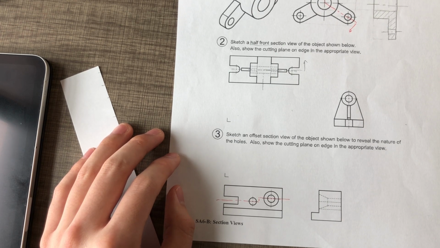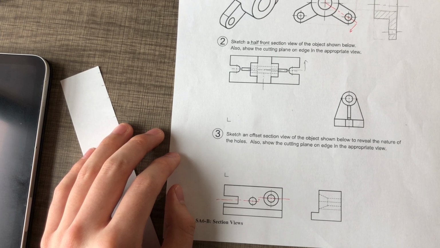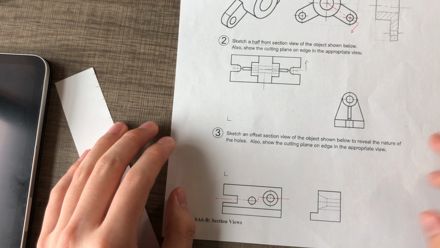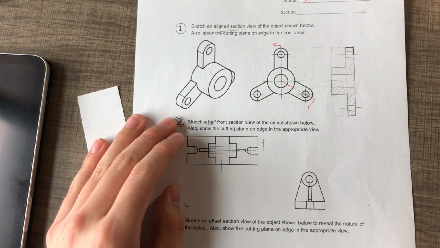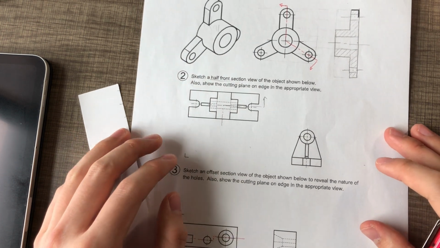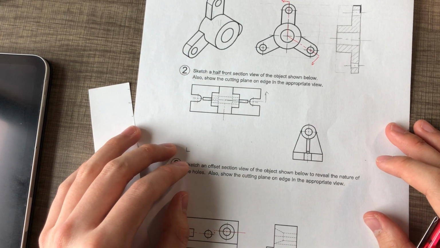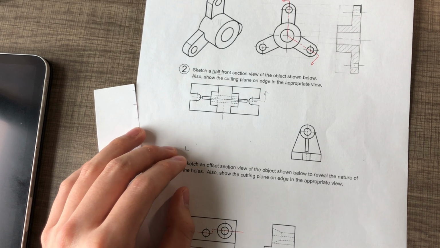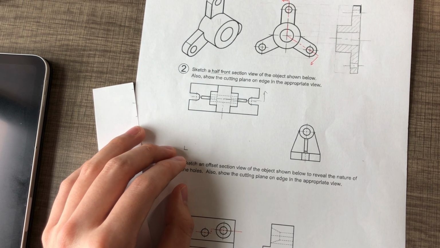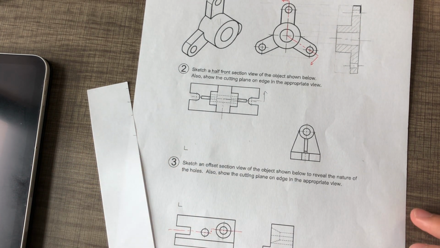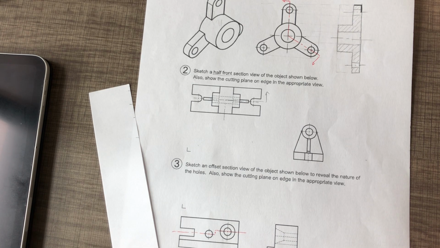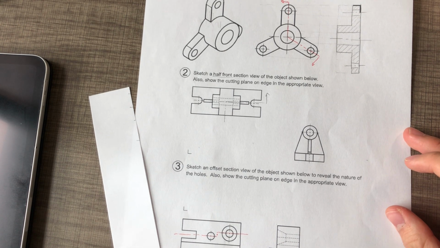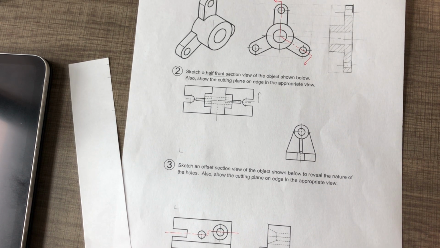These can be tricky, especially visualizing them, so I really encourage you to try to do kind of a rough sketch of what you think the isometric of this one and this one look like. If you have any trouble with that, feel free to post in the Discord or send me an email. That's probably going to be the quickest way. So that's all for section views. This should be pretty straightforward. Just imagine yourself cutting through the object, and make sure you read the chapter for the conventions. See you guys next time.